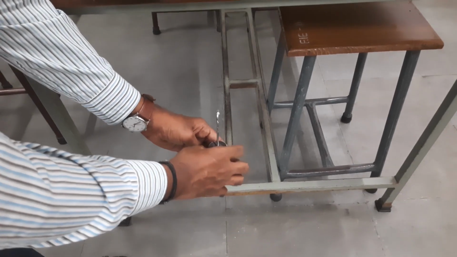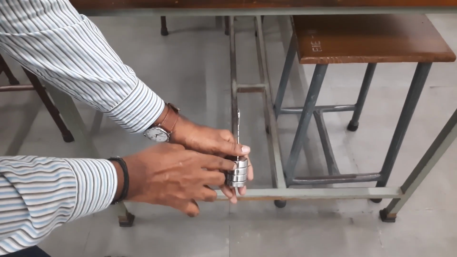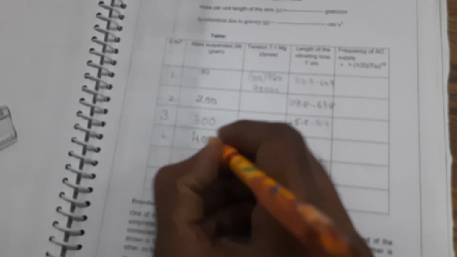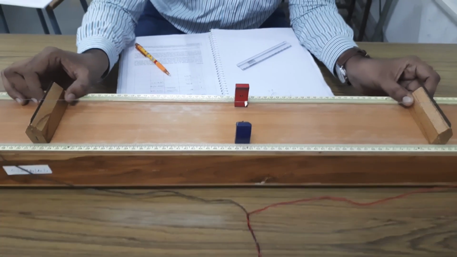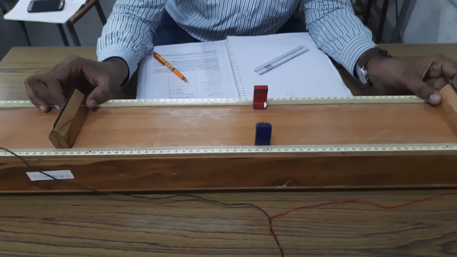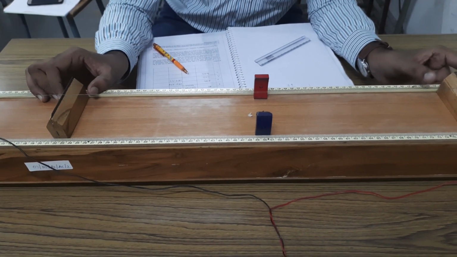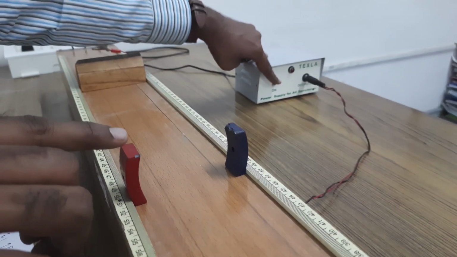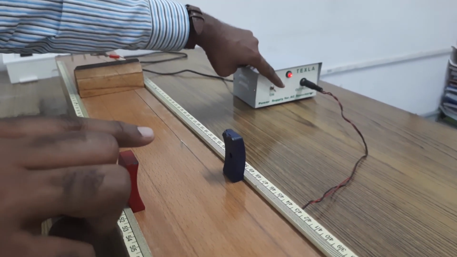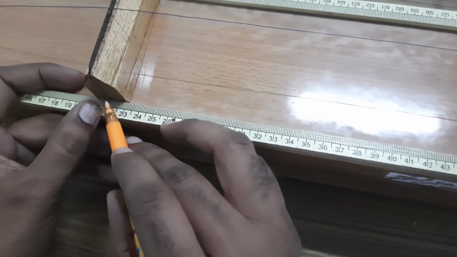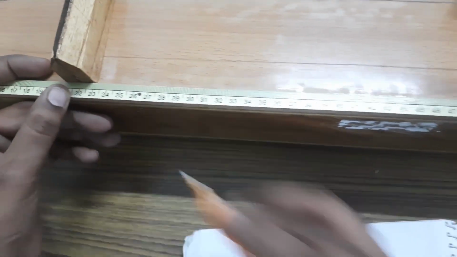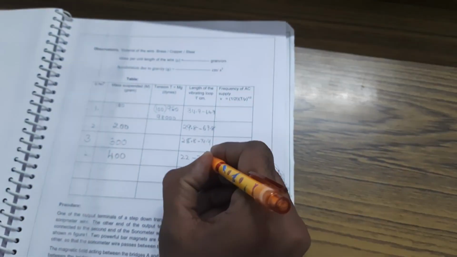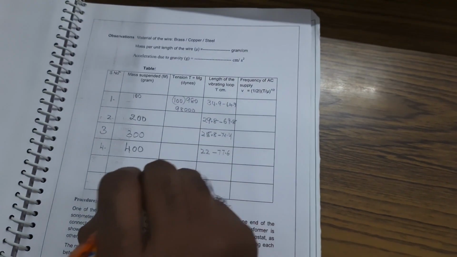Now attach 100 grams so that the total mass is 400 grams. Slowly move the bridges to get the resonance. Recheck the resonance condition. Now the bridges are at 22 and 77.6 centimeters.